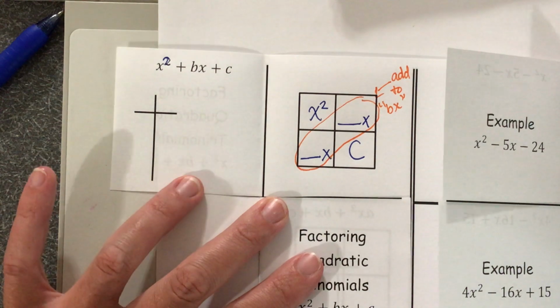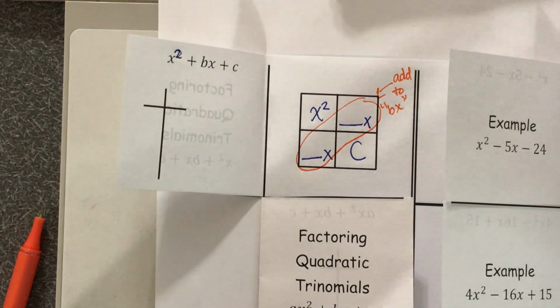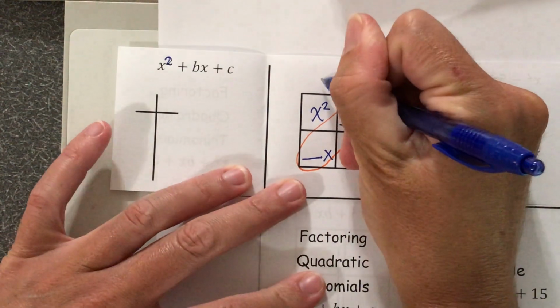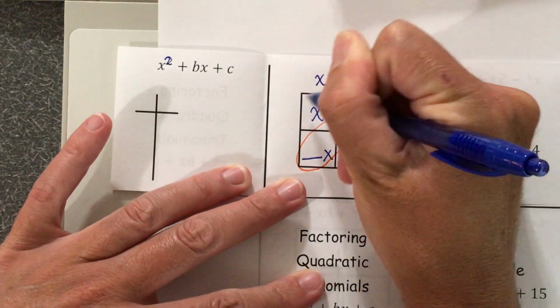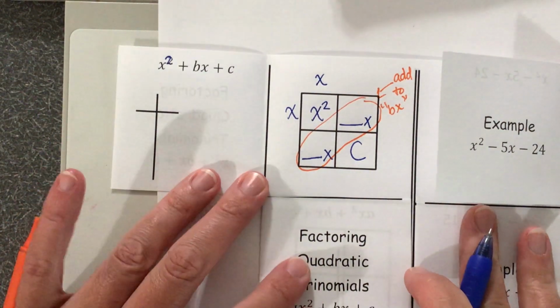Okay, so then what we are going to do next is figure out the outside dimensions. So this is the area, and we've got to figure out the dimensions. For x squared, my dimensions have to be x and x, and that's not going to change.